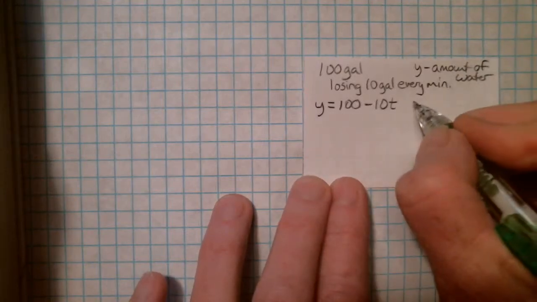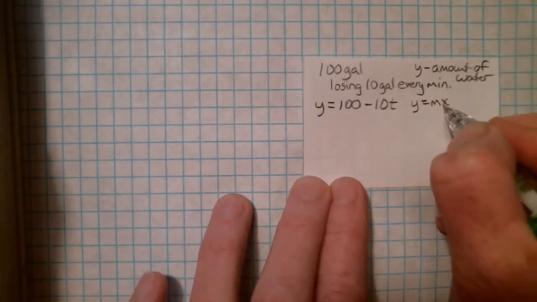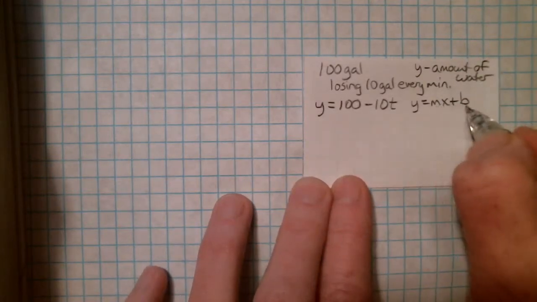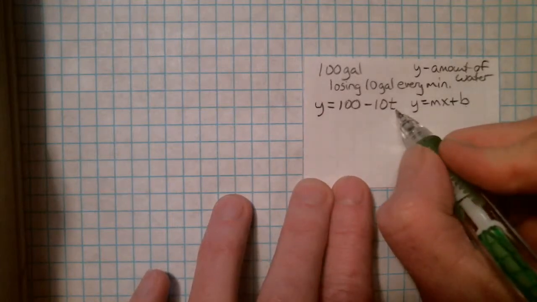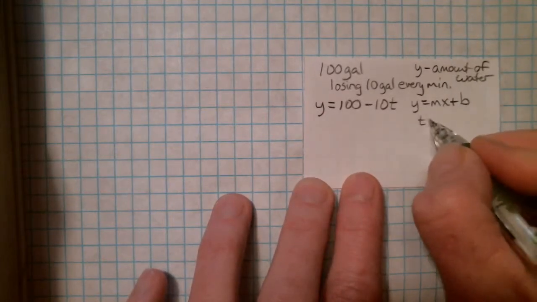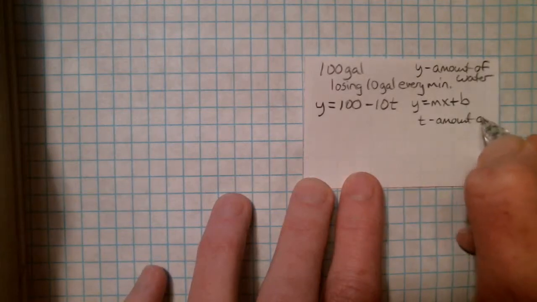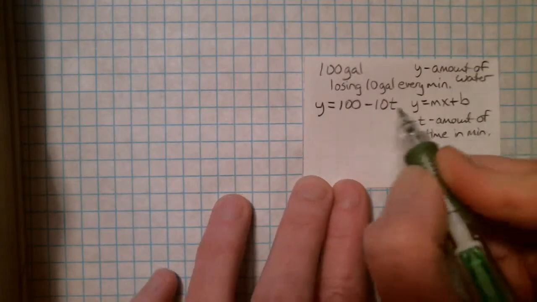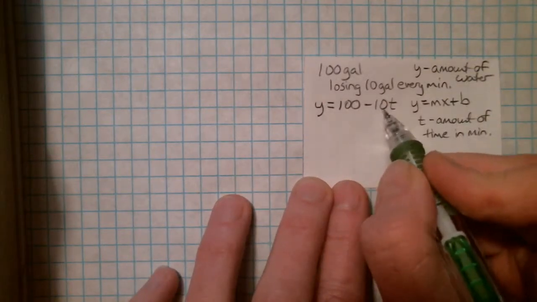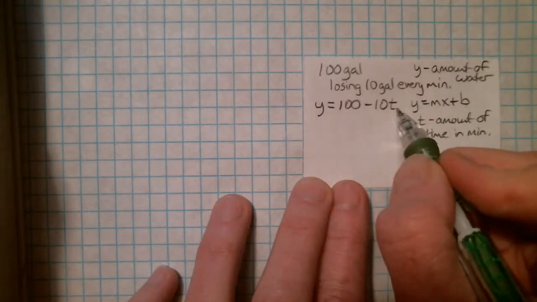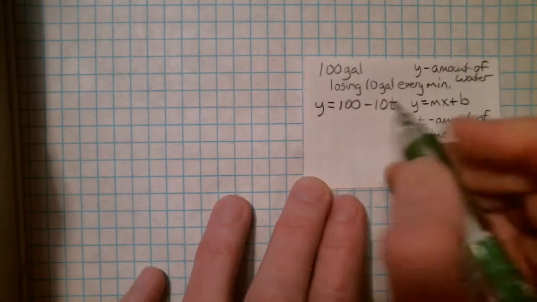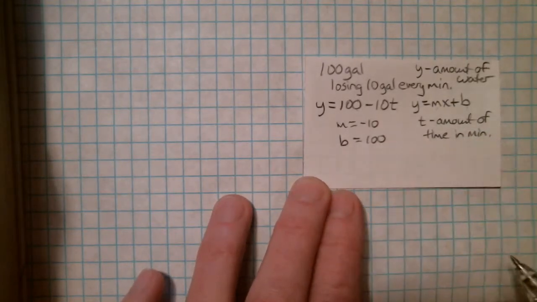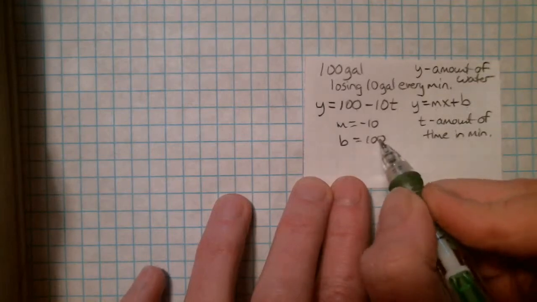So you can see that this equation is written in slope-intercept form. It's solved for y. So we have a slope and a y-intercept. Now my variable is not x, my variable is t. Let's define t. T is the amount of time in minutes. And negative 10 is my slope because it's the number sitting next to my variable. 100 is my y-intercept. So negative 10 is the slope. 100 is the y-intercept. And that's going to be my starting value.